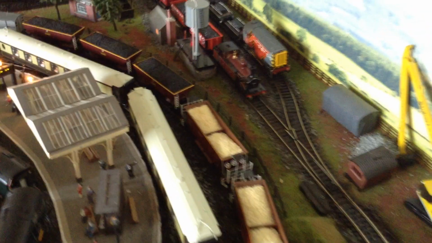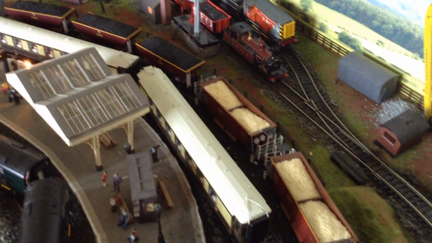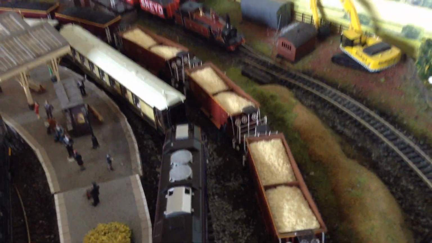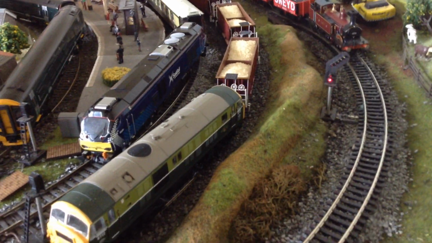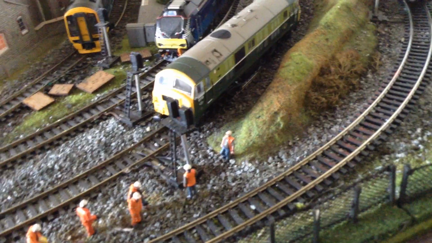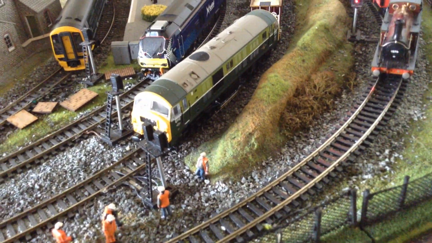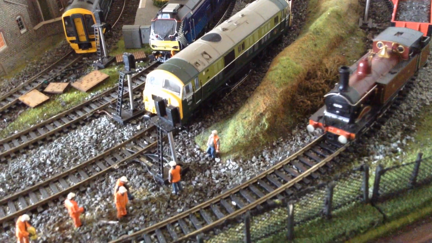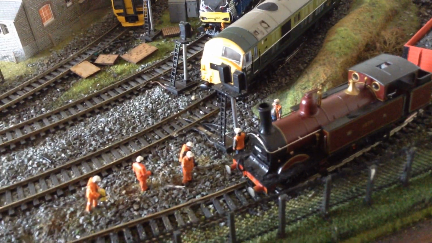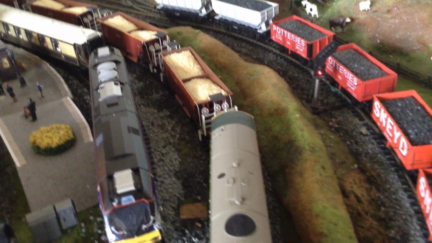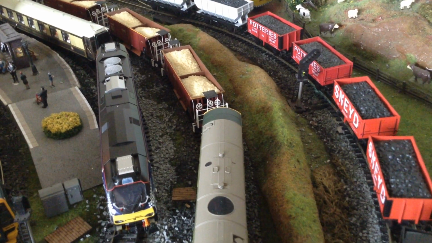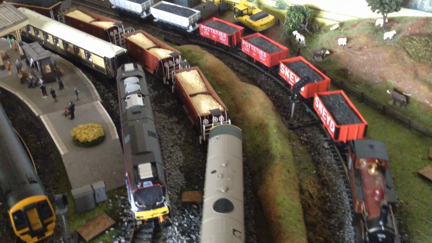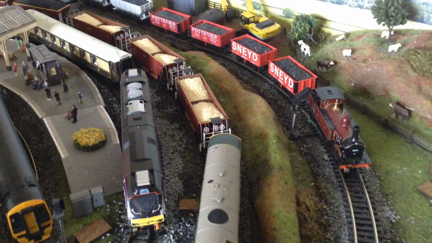So what's going to happen now is it will come out in a second. It'll come round to where the workmen are and stop. Yeah. Now what it's going to do now is it'll toot and the signal will change. There we are. And what it'll do now, it'll go back to where it's just come from. And then on the program it'll actually just turn the sound off, turn that light back to red.